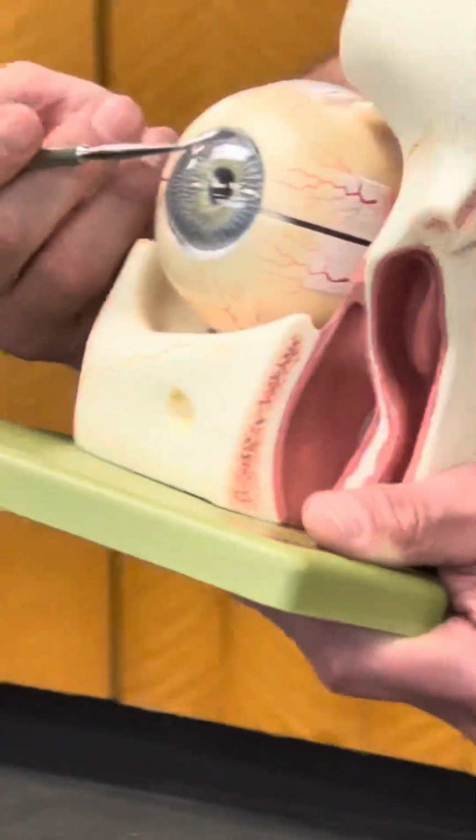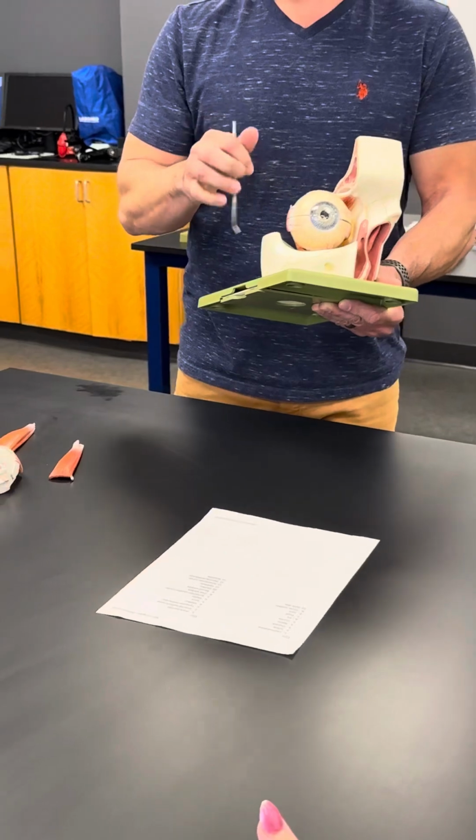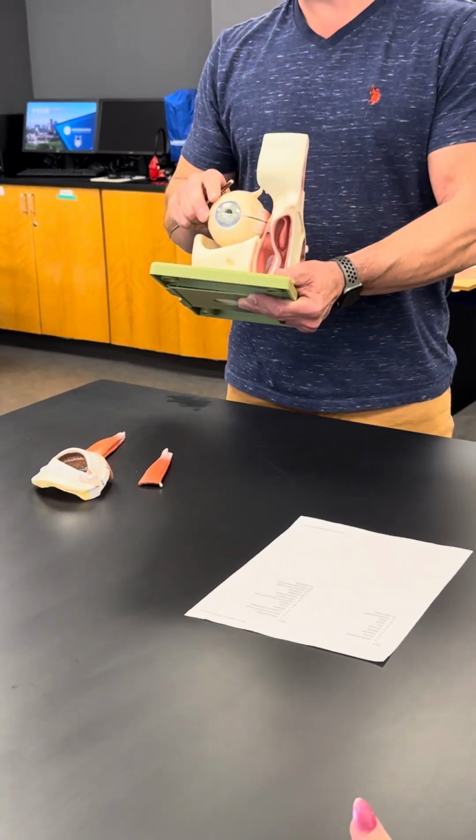I have a specialized portion of the sclera, and that is this front right here, and that would be the cornea. It's the clear part. It's modified sclera because it's clear, it allows light to enter.